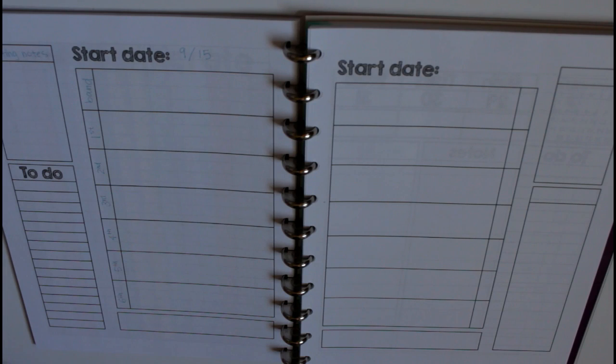Okay, so let's start with the 2 rotational styles that I mentioned a minute ago. So there are 2 different formats of lesson planner pages that allow you to plan in a rotational style.